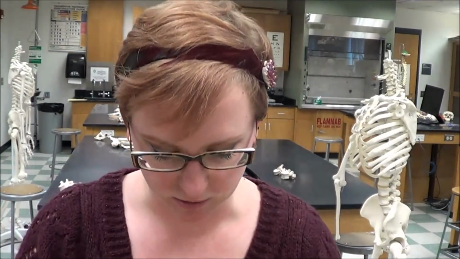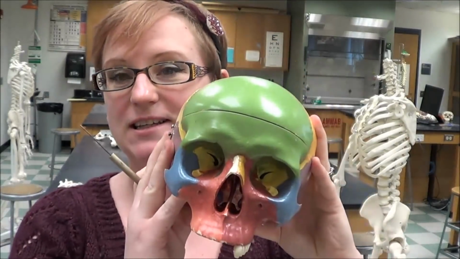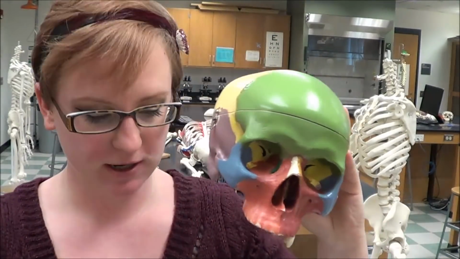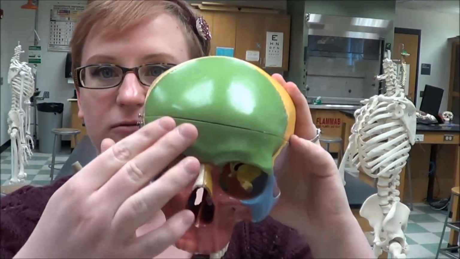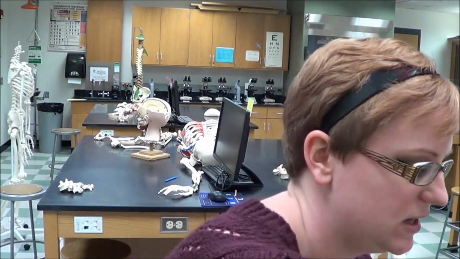First things first, we have our color-coded skull, which I will try to put the lid on more securely. If you remember the frontal area of the body, this is going to be the frontal bone, the forehead, in this case the green bone shown. On your list just below that, you'll notice the term frontal sinus. A sinus is a hollow area in the bone, so the bone's not completely compact material, there are also holes inside.